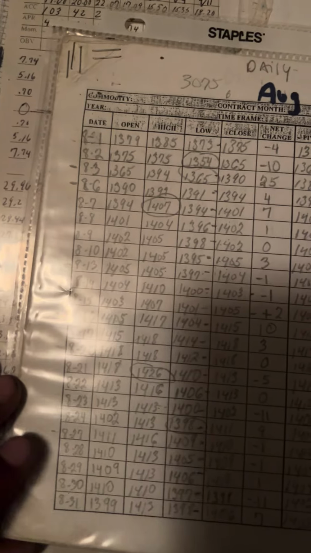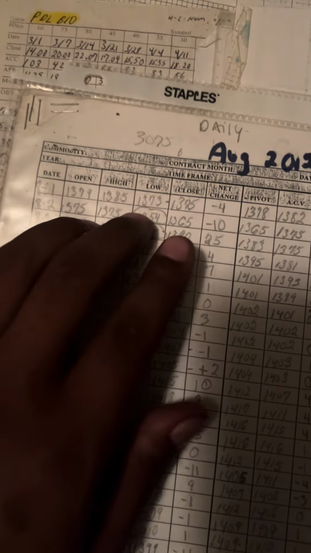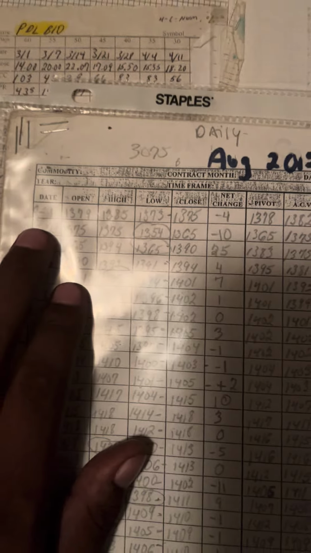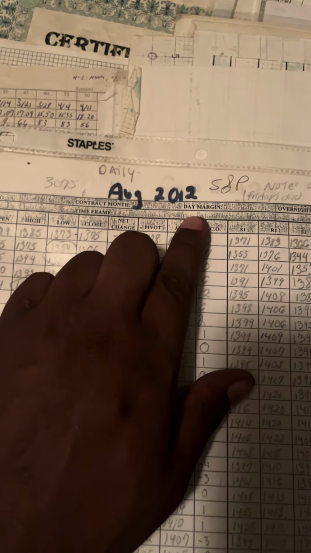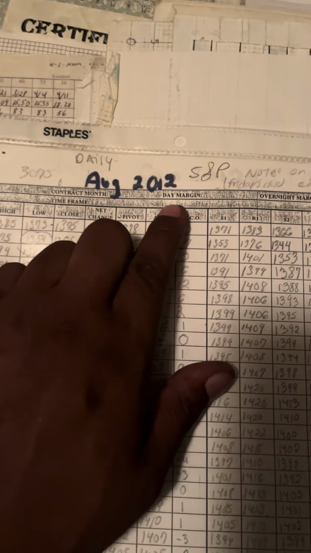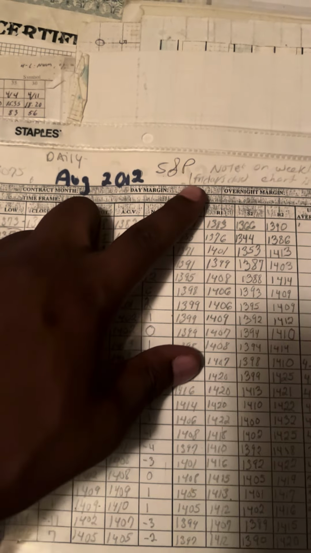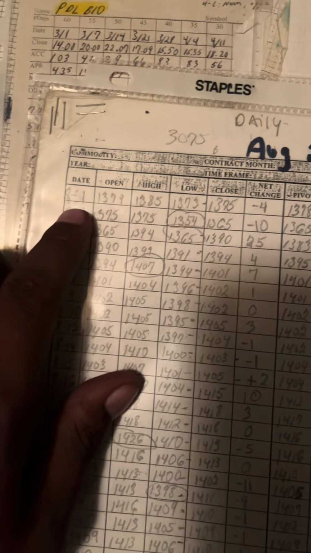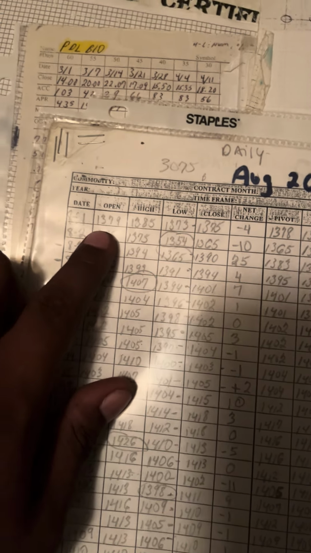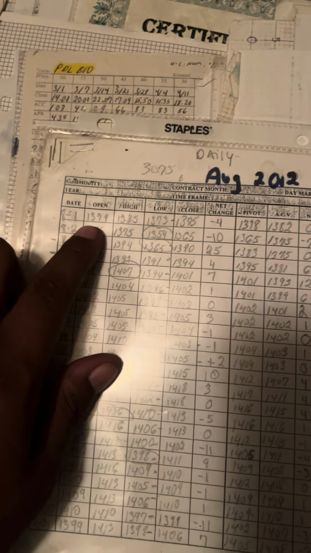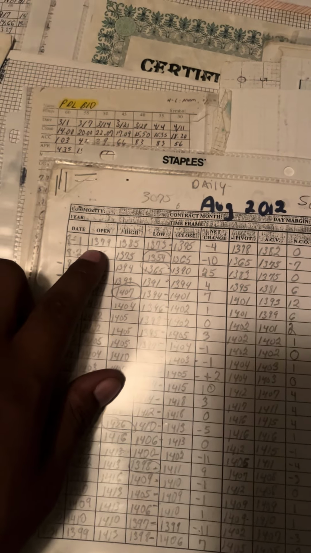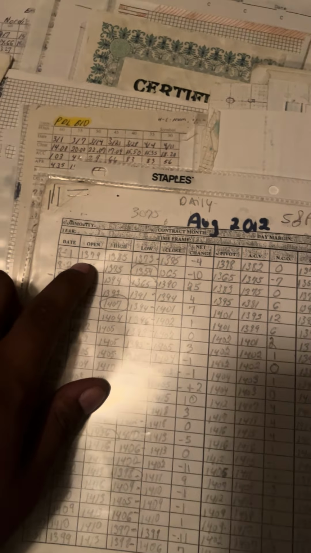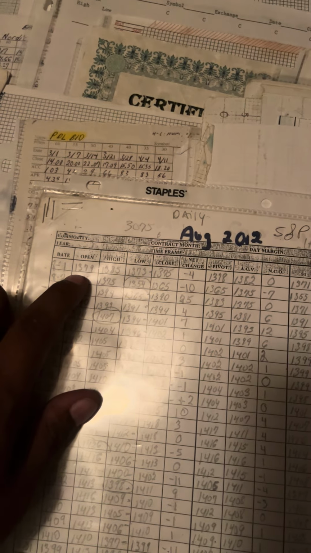All right. Same thing. Look, the S&P, this is 8-1. All right. So this is 2012. You see that? You see that? This was recorded in 2012, daily S&P, all right? August the 1st, the price opened up at $13.79. Now, some of you guys, if you with me, look up the S&P 500 and see where it's at in 2023.